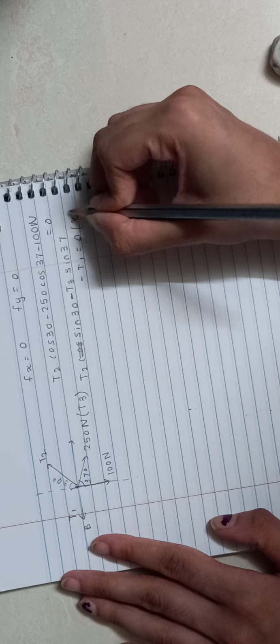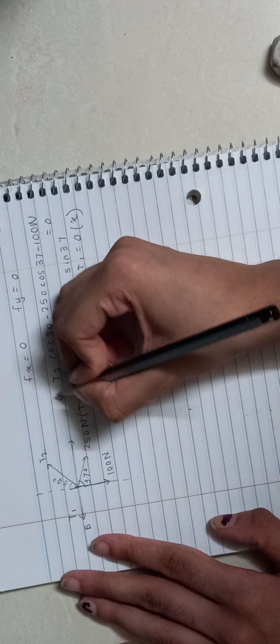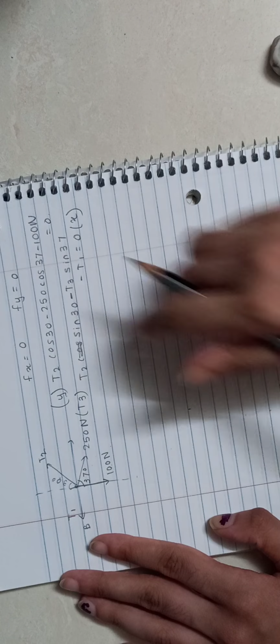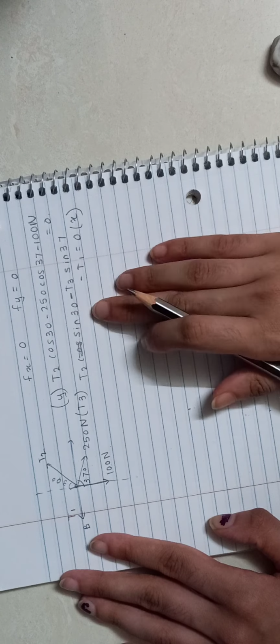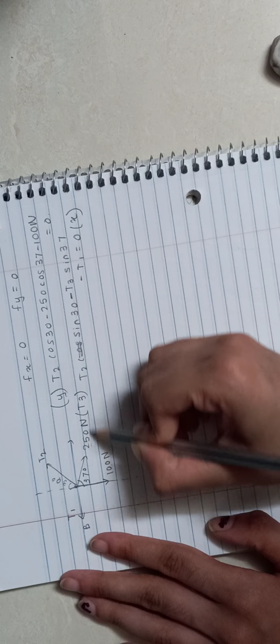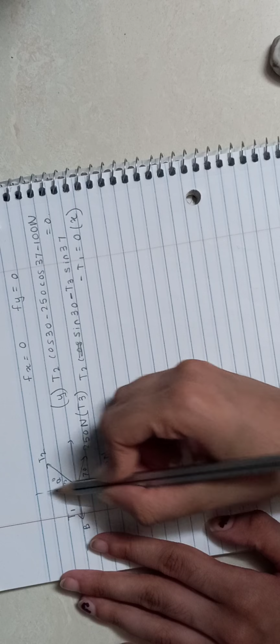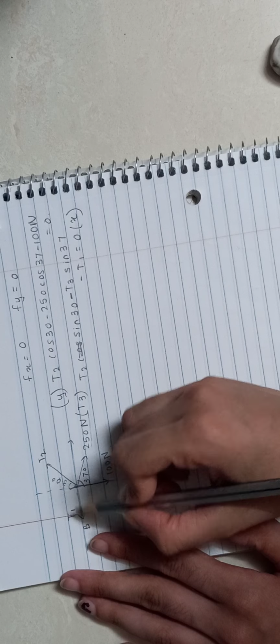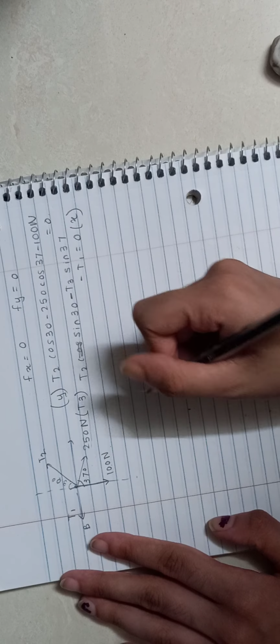This is the x component and this will be the y component. So these are the two equations I will get after resolving T2, T3 and T1 in the x axis and in the y axis.